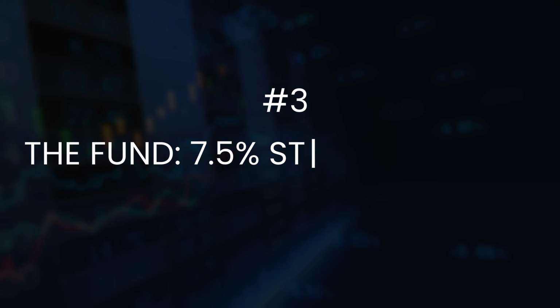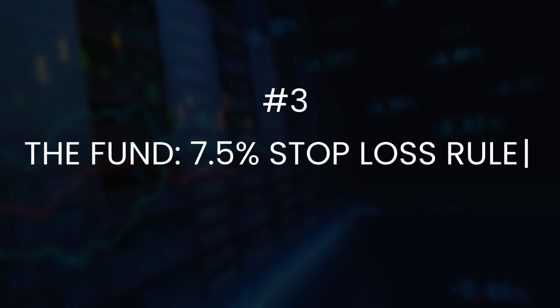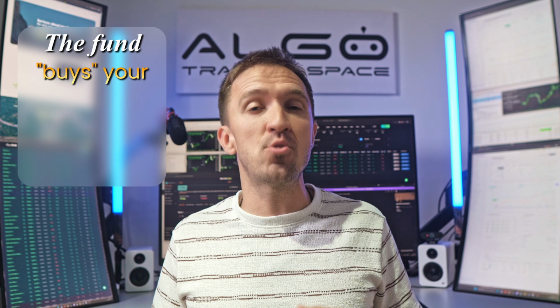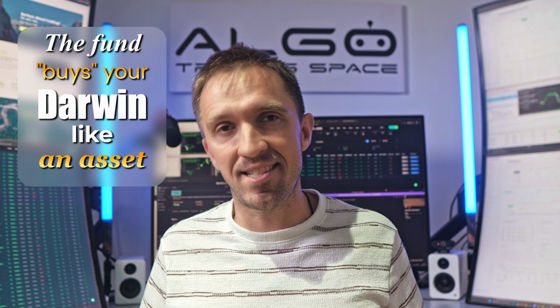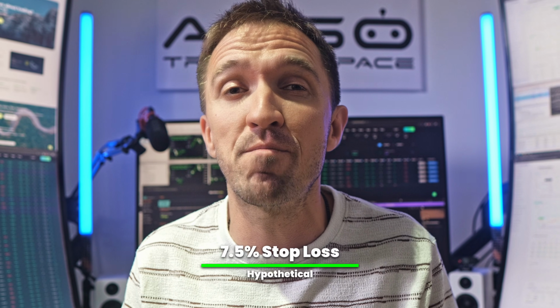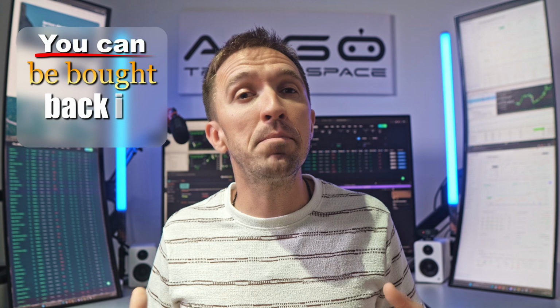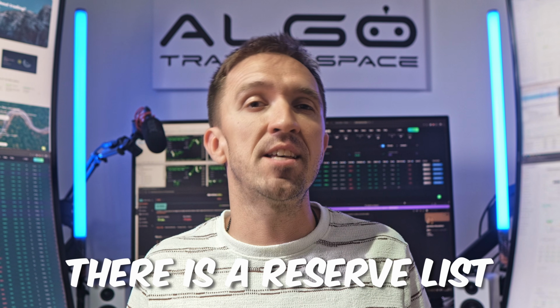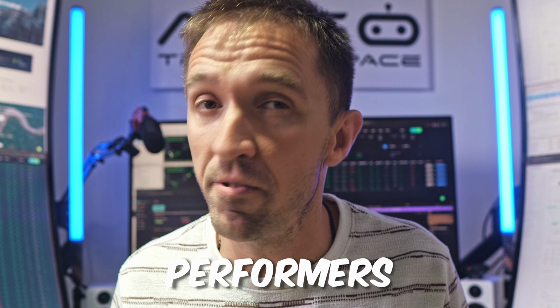Number 3, how the Darwinex index or fund actually works. The fund buys your Darwin like an asset and applies a hypothetical 7.5% stop loss. Get stopped out and you're not permanently gone. You can be bought back in after review. Capacity limits means there is a reserve list even for strong performers.